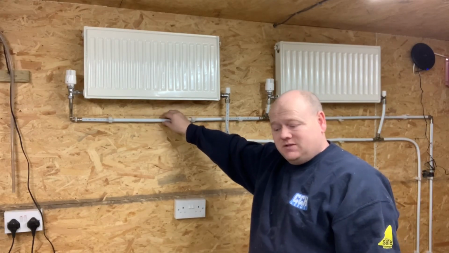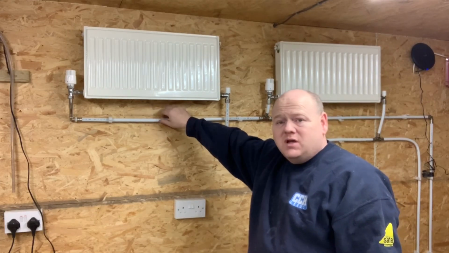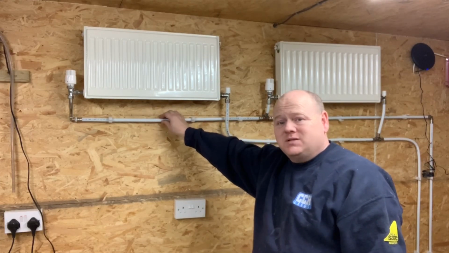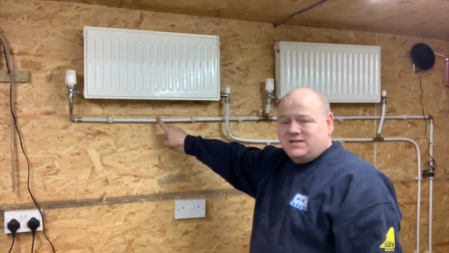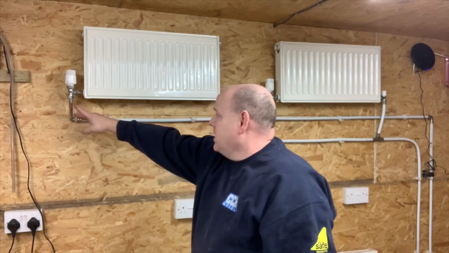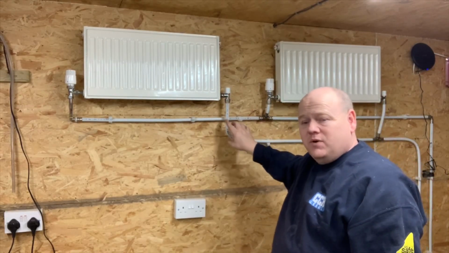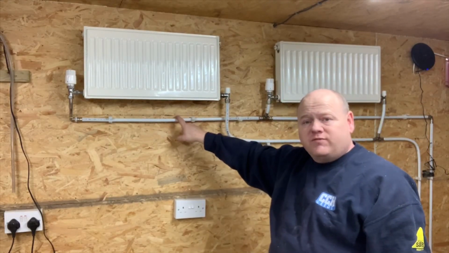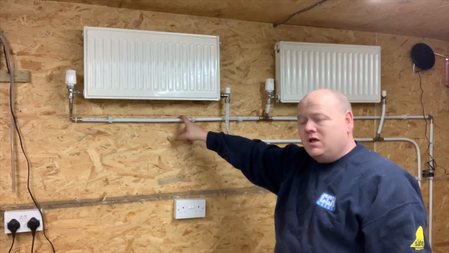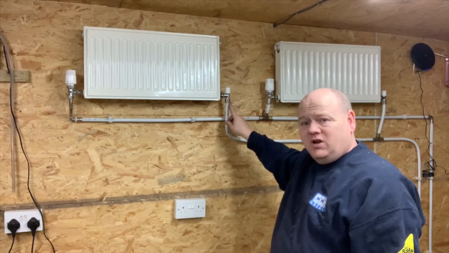This is in MLCP pipe, it could be in copper, and it could also be in standard plastic pipe. This pipe into the radiator here, this is the flow, and out of the radiator we've got a return pipe. So this flow comes from the central heating boiler, and the return goes back to the central heating boiler.